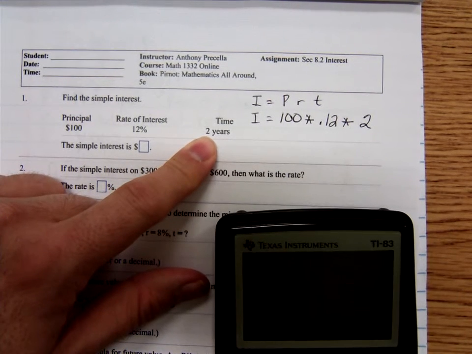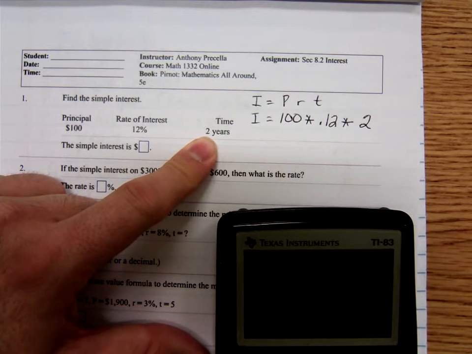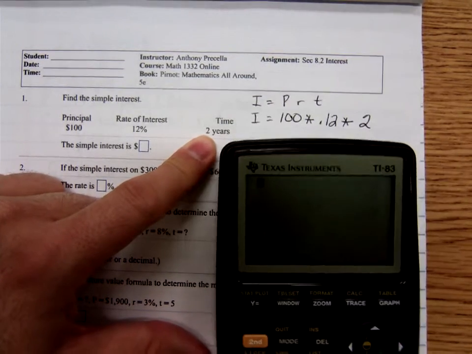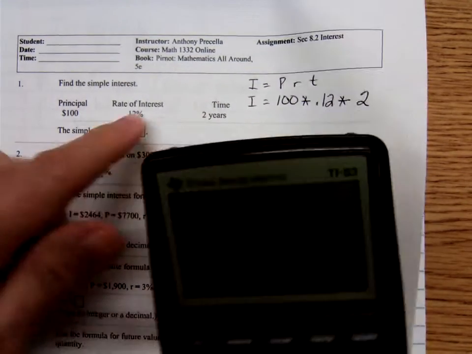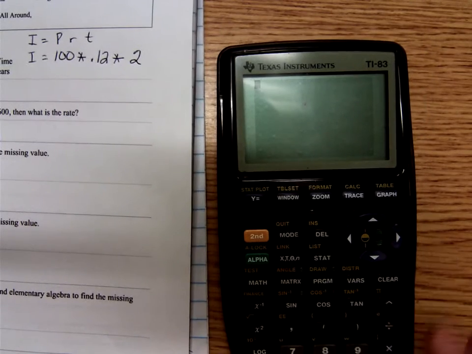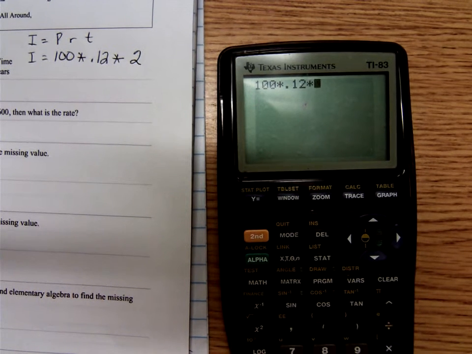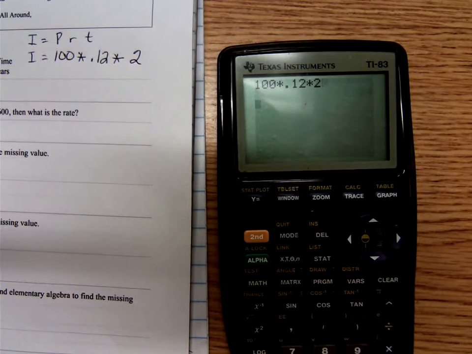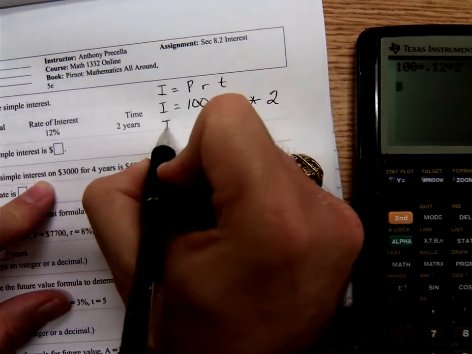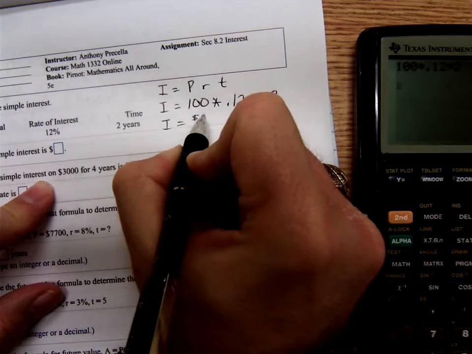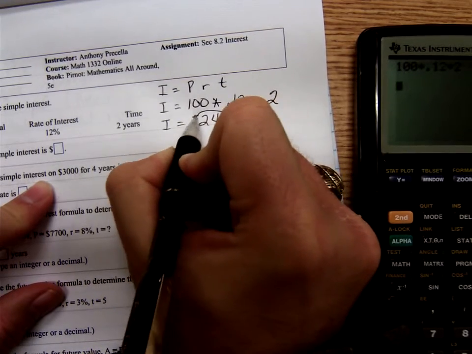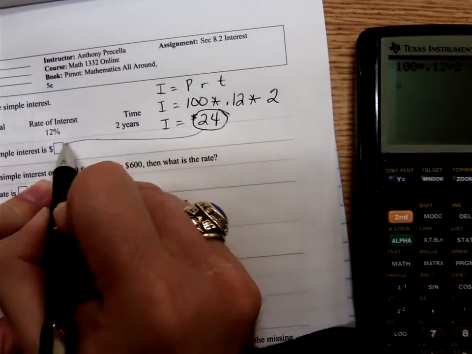100, oops, here's my calculator, and I'm going to punch in 100 times 0.12 times 2, so 24. So the interest here is $24.